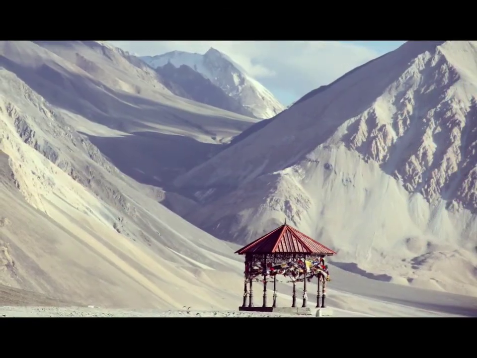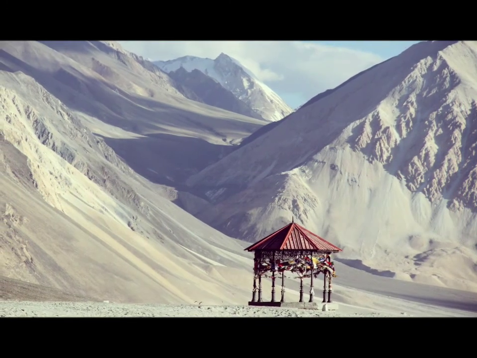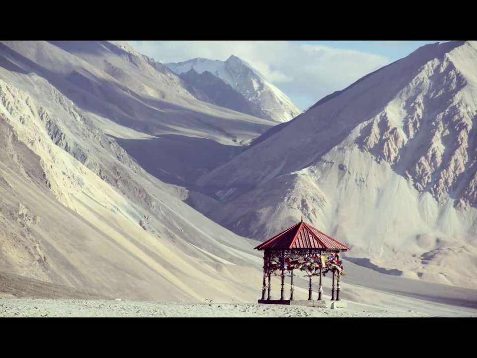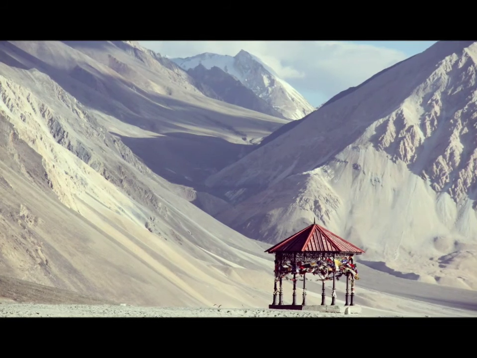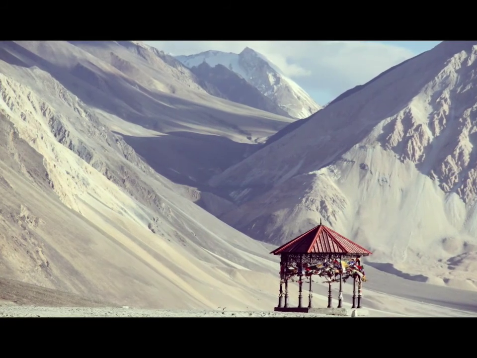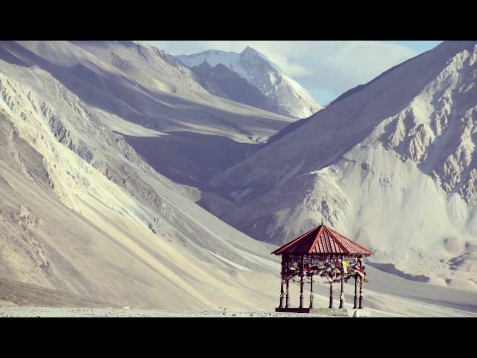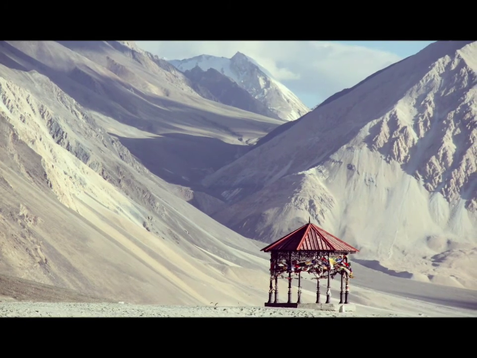Now, if you would have read about the Big Bang Theory, they say that it all started with a bang, a big explosion. Then there were many clouds of gases. So that was the gaseous state.